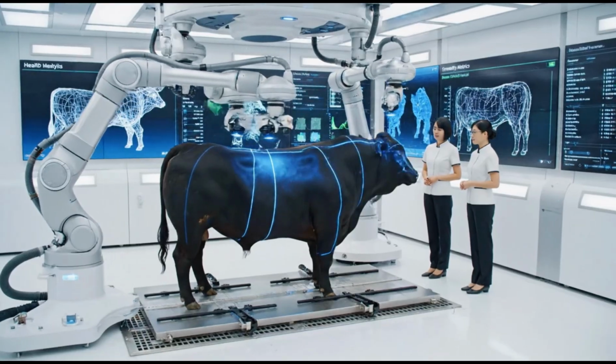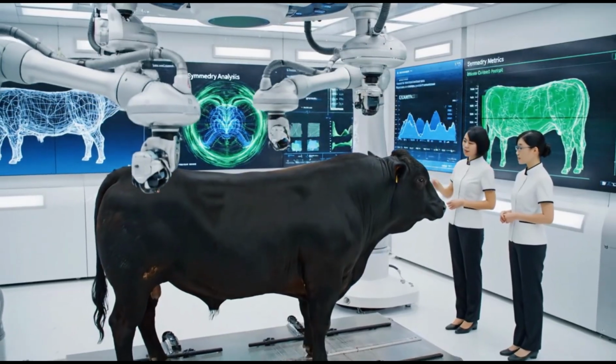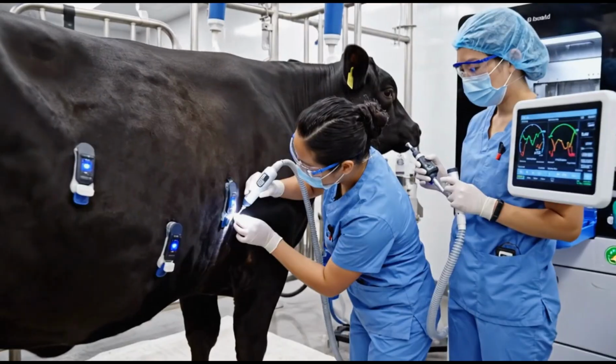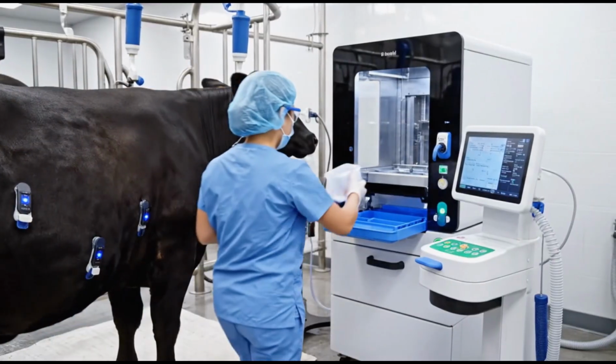The symmetry readings are stable across all metrics. Confirmed. The muscle integrity assessment shows optimal results. Vitals are stable, core temperature holding at 38.5. Proceeding with the extraction now.